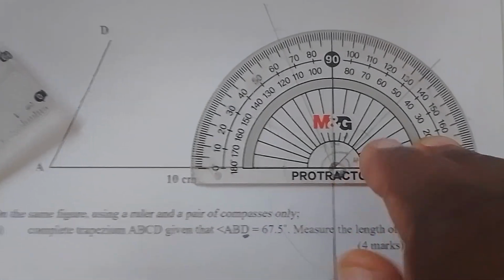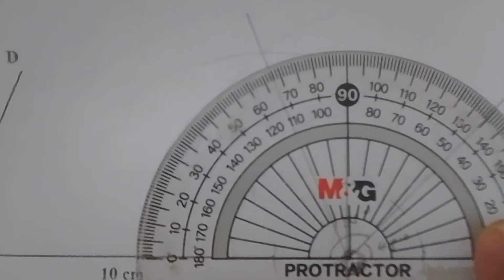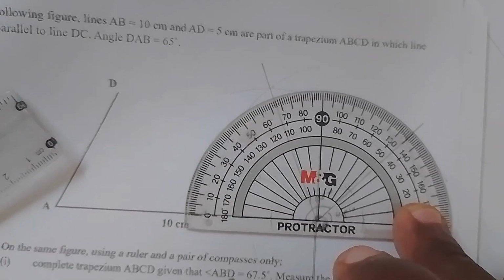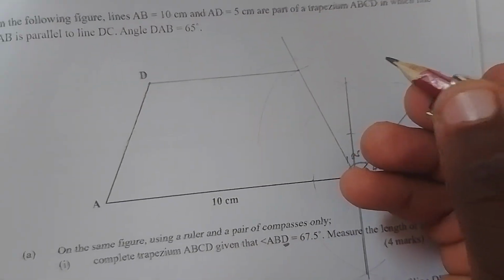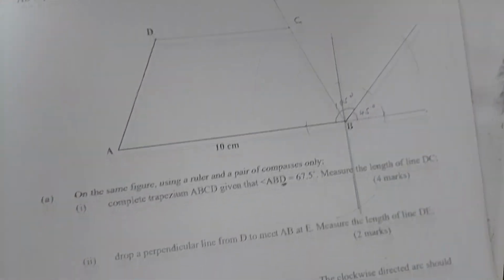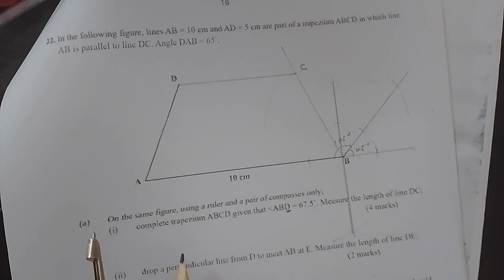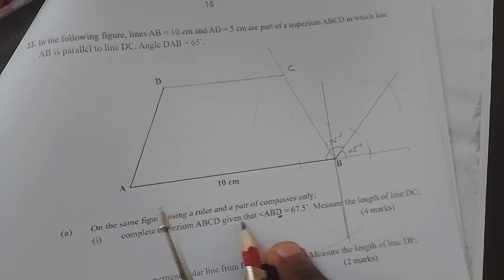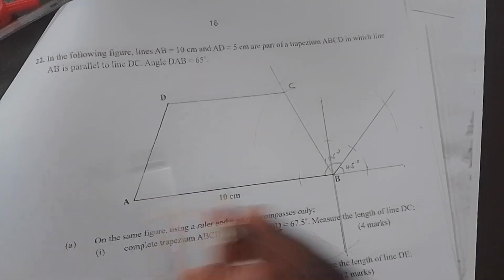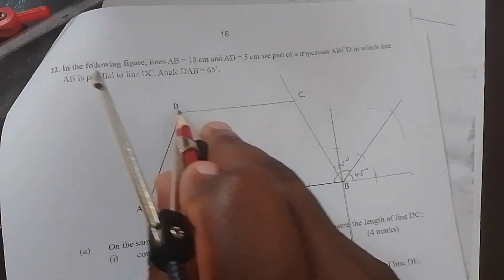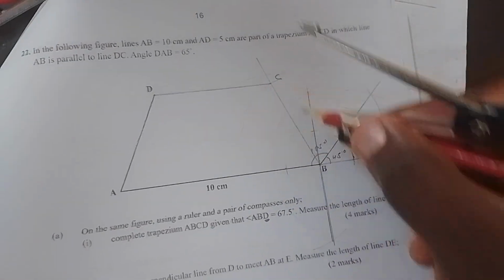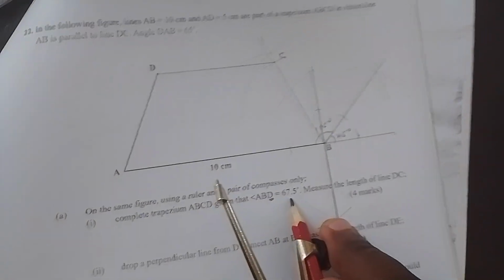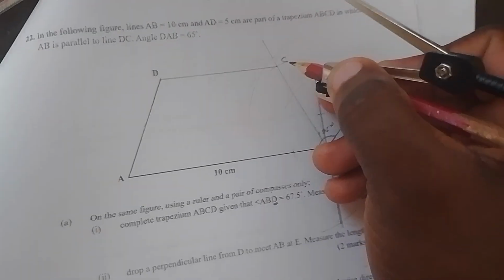So let us now join. We want to obtain our point C. So let's see. Yeah, so this is the trapezium, and therefore this should be our point C. If you look at this information here, it is a bit contradicting, because we are told to complete the trapezium ABCD given that angle ABD is 67.5. It cannot be, learners, and therefore it should be ABC 67.5, as you can see. So this is now the trapezium.